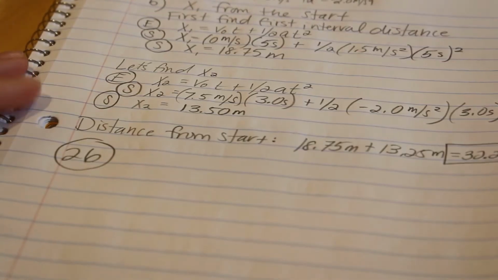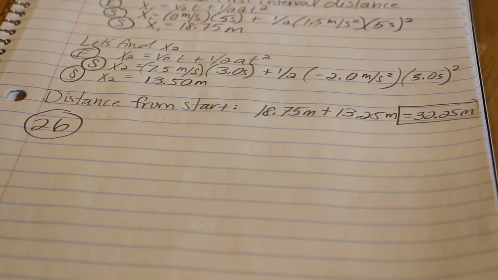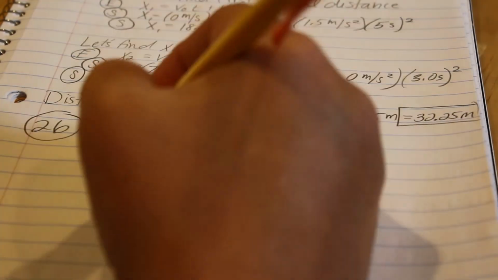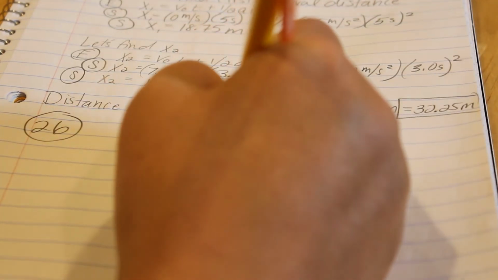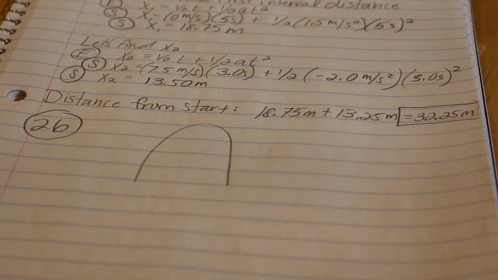Let me move this up so we can see better. Number 26. We are looking at a ball that's thrown vertically. So first I'm going to draw a little picture, and then we'll write down our answers to A through E. If I were to take a ball and throw it up, let's say from my left hand to my right hand, we would end up with a parabola shape, something like this. Let's pretend like it's perfectly even and perfectly drawn.